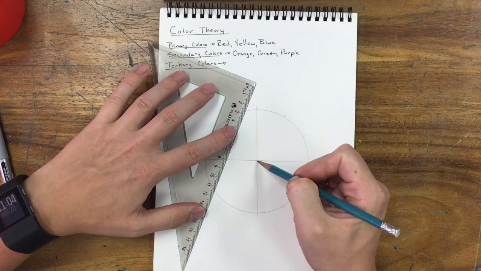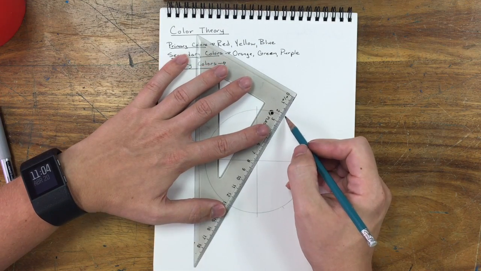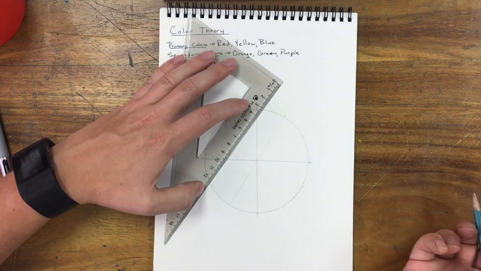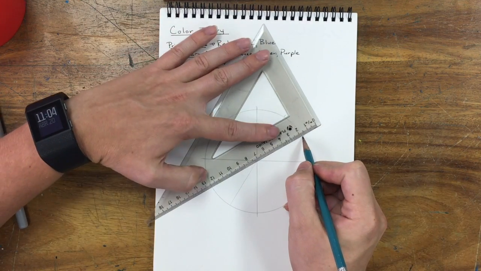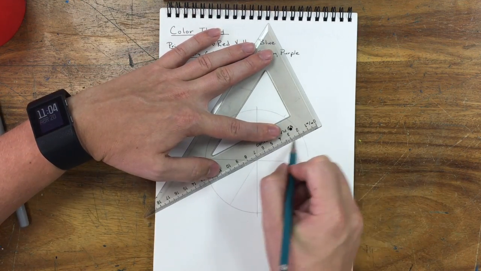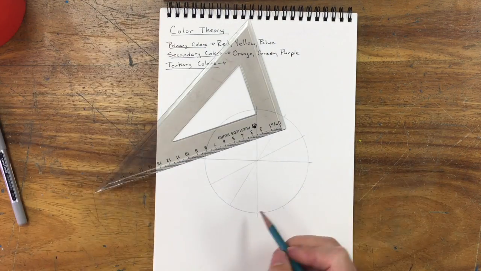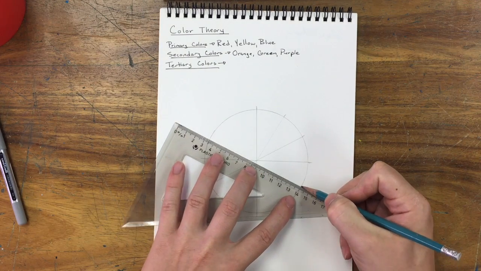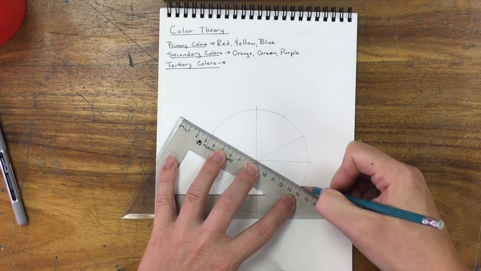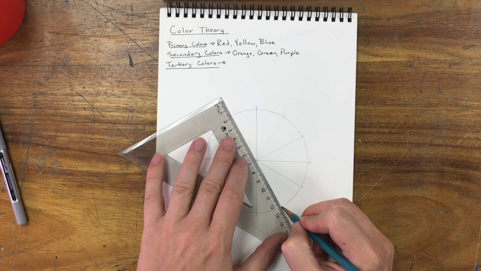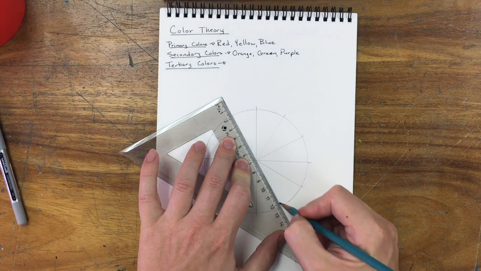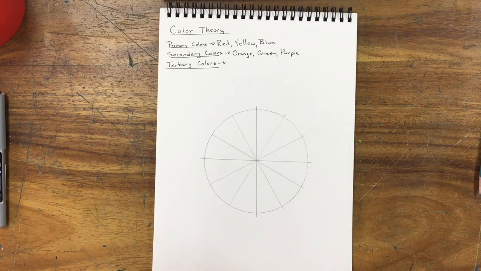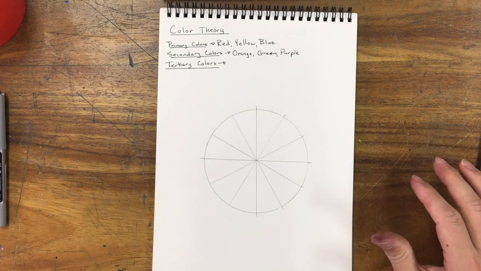And then come in and connect 1 o'clock with the center of the color wheel. So 1 o'clock's right there. There's the center, drag it through, okay? 2 o'clock, there's the center, drag it through. So this way you have your first 6 sections already divided, and the other 2 will divide the same way, and you'll get a nice even 12 sections. So it's a pretty evenly divided color wheel. Not perfect, but good enough for our purposes.